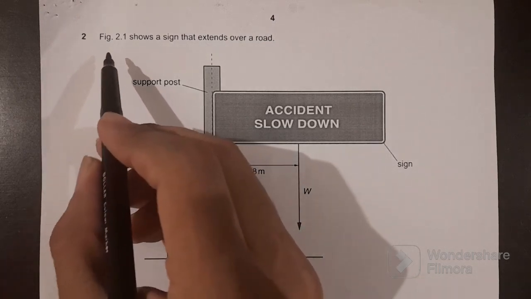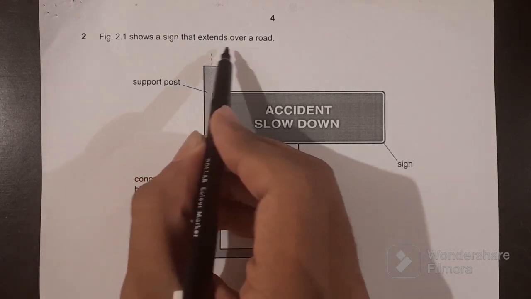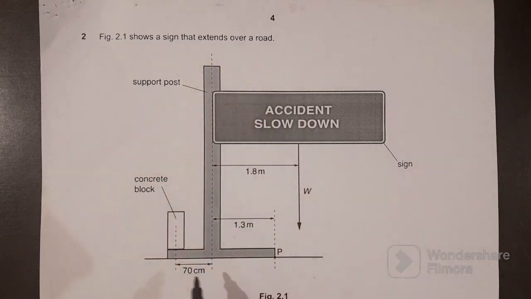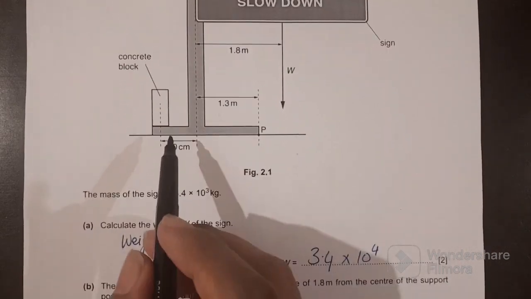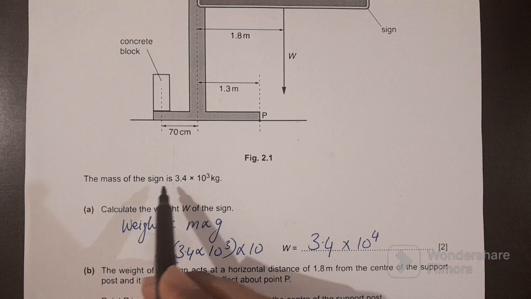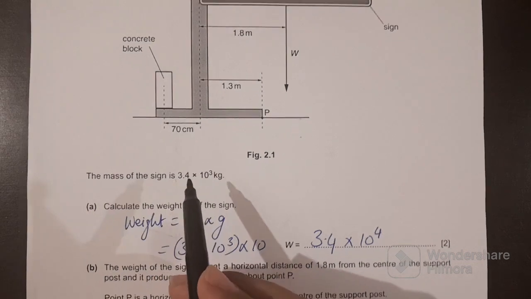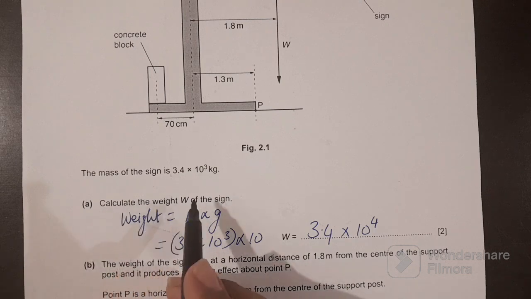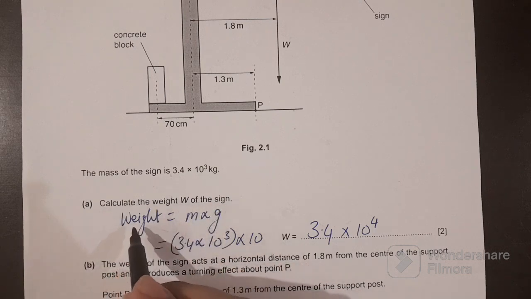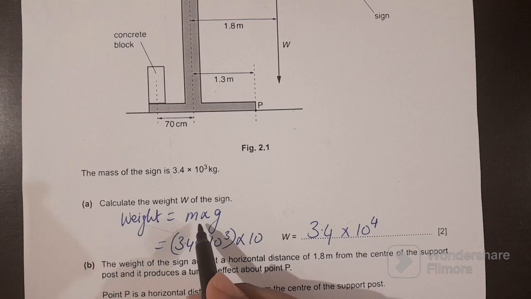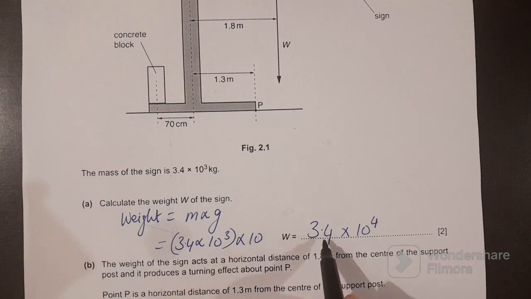Question 2 states figure 2.1 shows a sign that extends over a road. So this is figure 2.1. The mass of the sign is 3.4 times 10 to the power of 3 kg. Part A states calculate the weight W of the sign. So weight is equal to m times gravitational field strength, which is 3.4 times 10 to the power of 3 multiplied by 10, which is 3.4 times 10 to the power of 4.